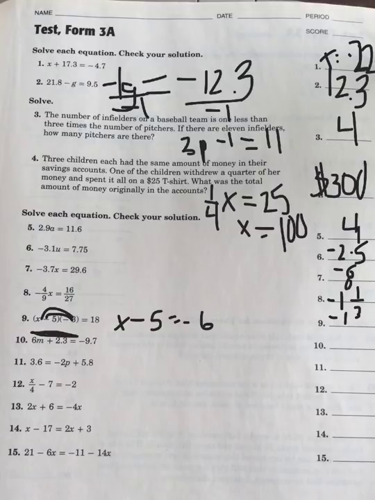Number 10, subtract 2.3 first, then divide by 6. So then you end up with negative 2. Number 11, this one you subtract 5.8 and then divide by negative 2. So that one you end up with 1.1. Be careful with your negatives and positives again. Number 12, plus 7 times 4 steps. So then that would equal 20.